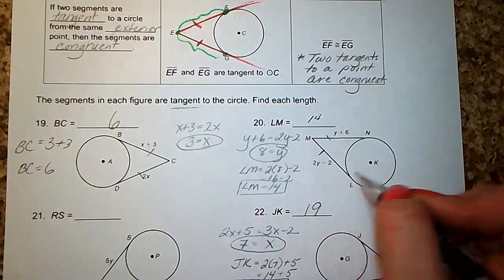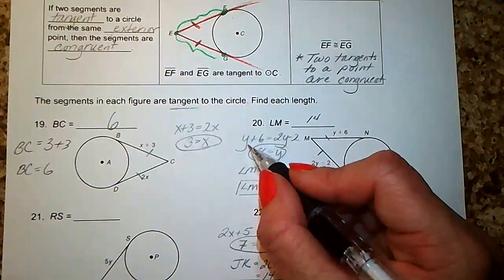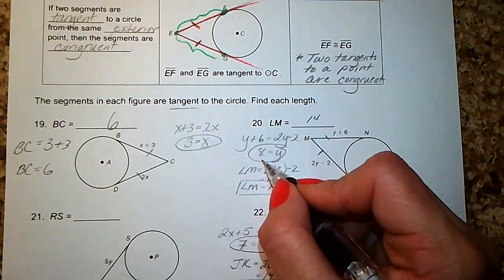So y plus 6 is equal to 2y minus 2. They are equal to each other. Now you need to solve for y. Bring the y this way. 2y minus y is y. Add the 2 this way. You get 8. So 8 is equal to y.